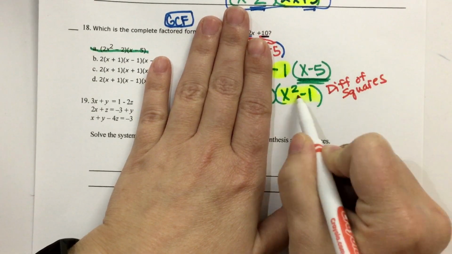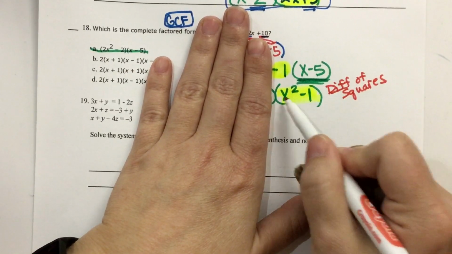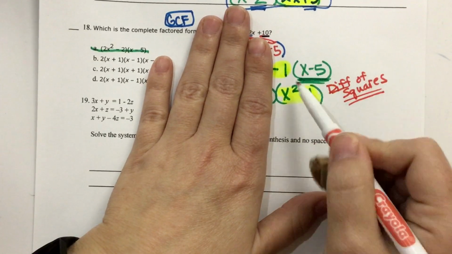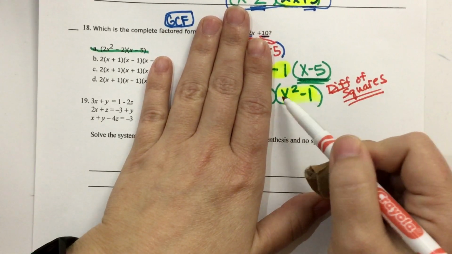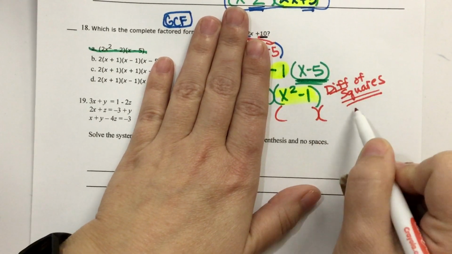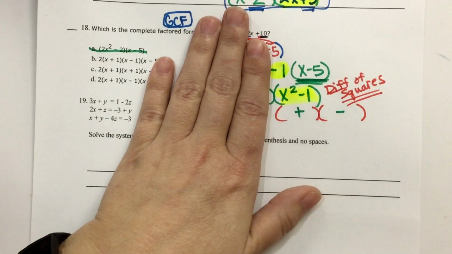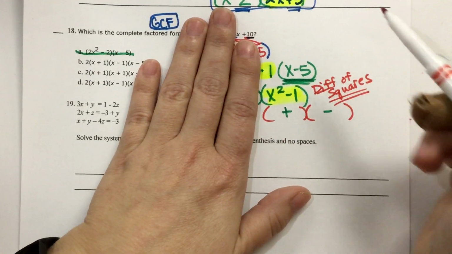It's got a minus sign, and that's what makes it a difference, and the numbers surrounding it are perfect squares. Your variable has an even exponent, and 1, of course, is a perfect square. So this is when you factor with 2 sets of parentheses, one with the plus, one with the minus, and then you write the square roots down.